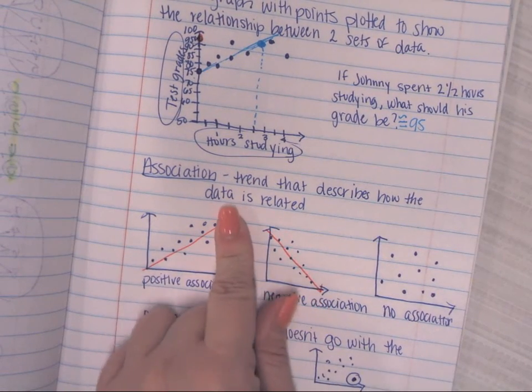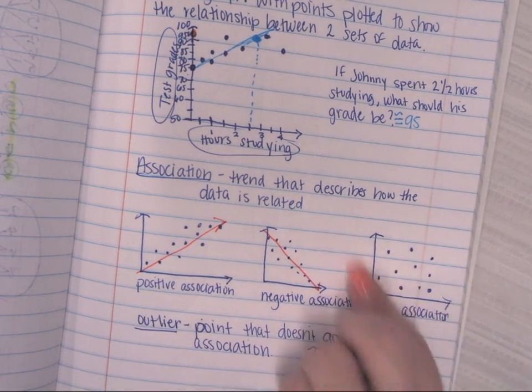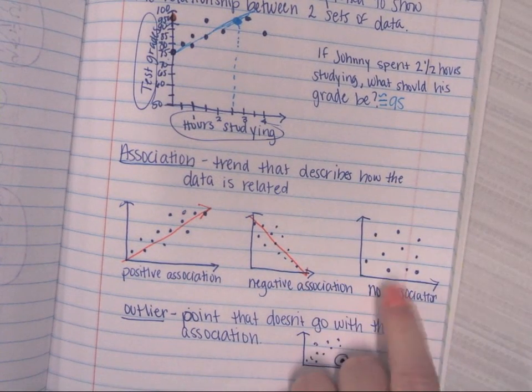Positive association goes up, negative association goes down, and if they're all over the place, that's no association.